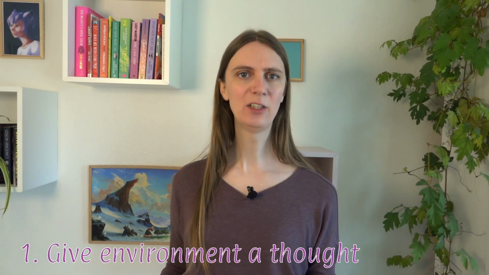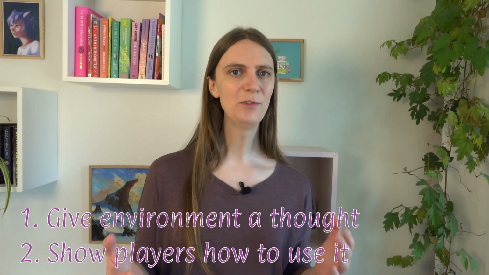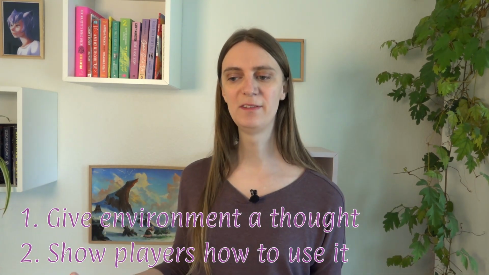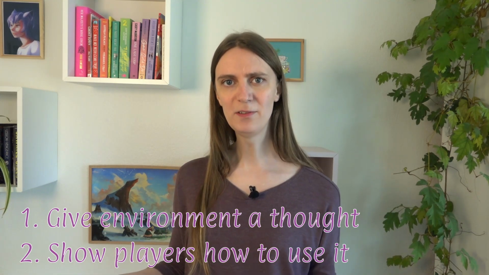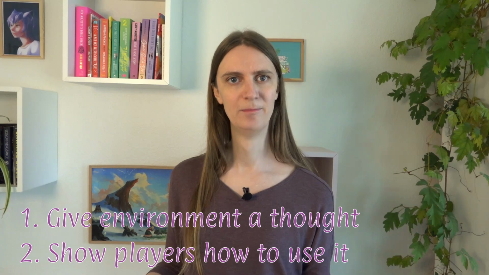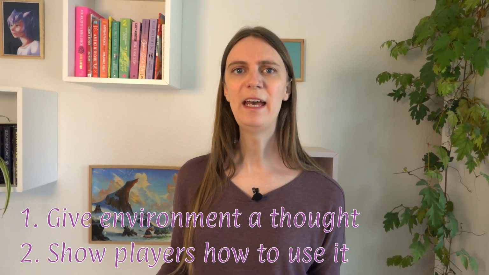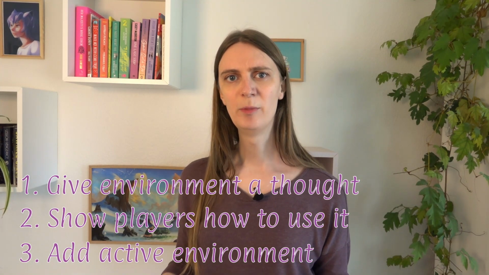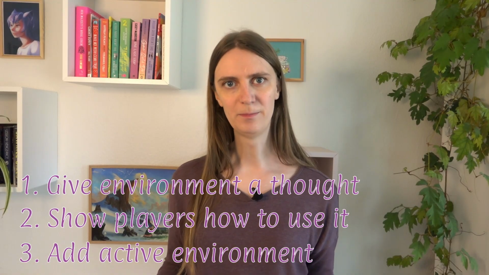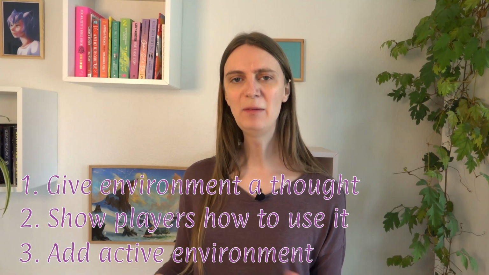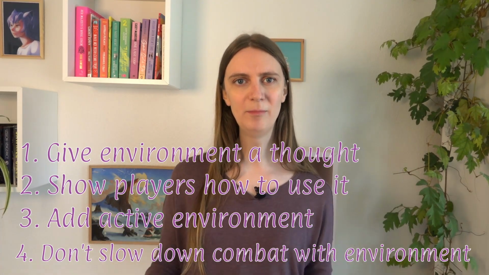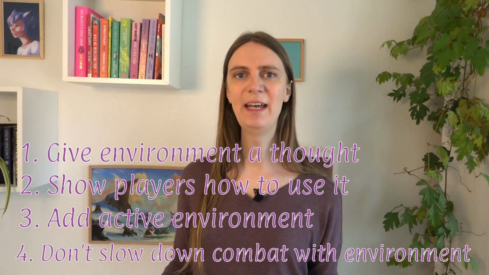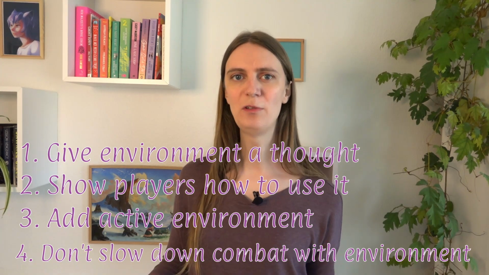So to conclude, give the environment a thought when you're designing a combat encounter. Next, show the players how to use the environment by having their opponents take advantage of it. Not only does this teach the players what they can do in combat, but it also makes their opponents more interesting to fight. Then, if it's possible, look for a way to add an active element to the environment, but just be aware that this might not always be possible. If you do find some way to add an active environment, make sure that it doesn't become a participant in the fight itself. It's not there to slow down combat, but just for some interesting things to happen at initiative count 20 or at some other trigger that you decide.